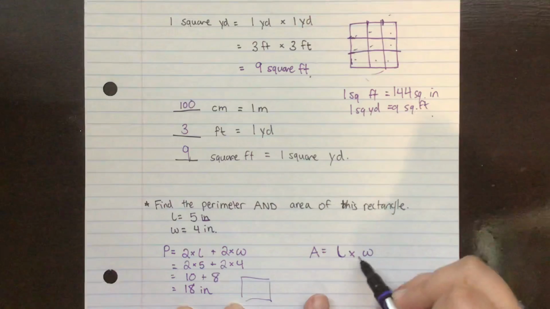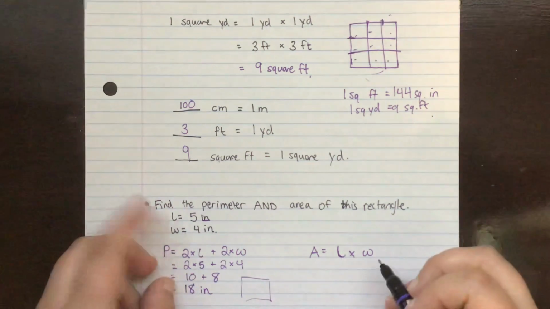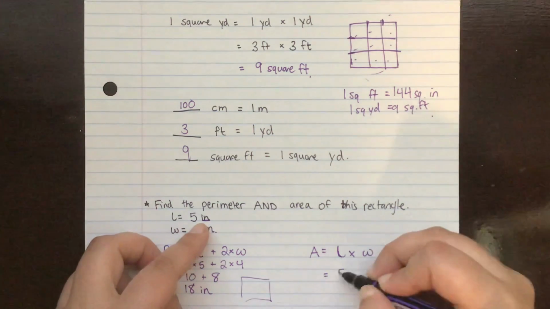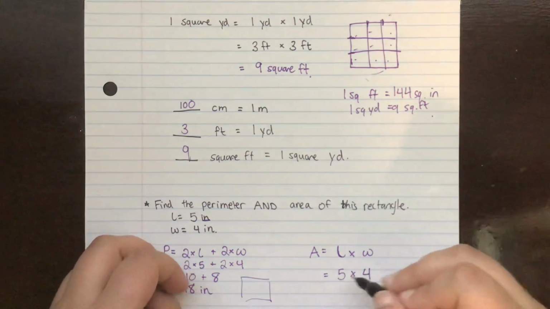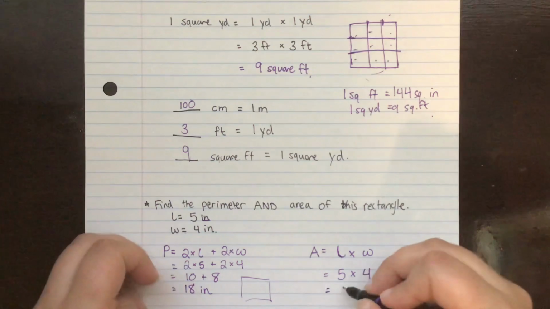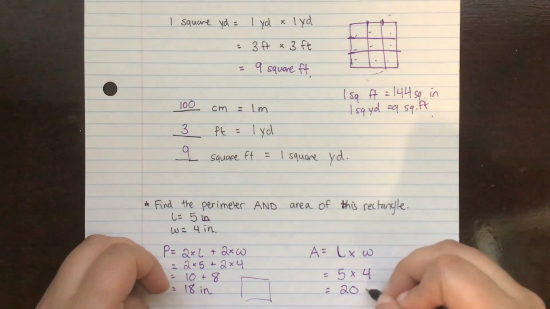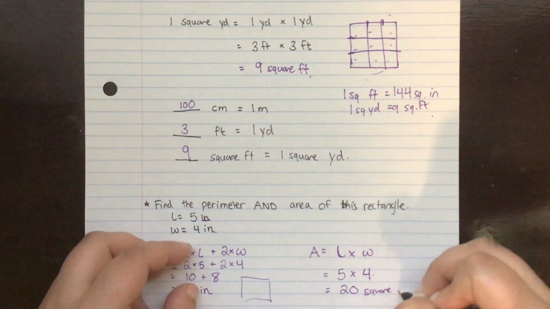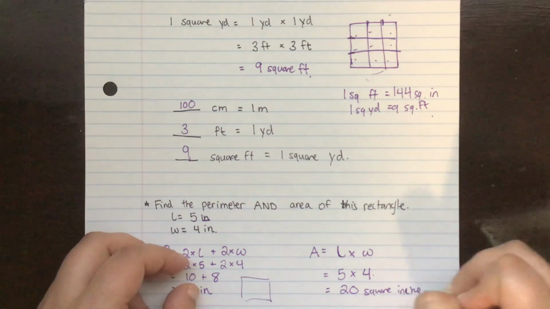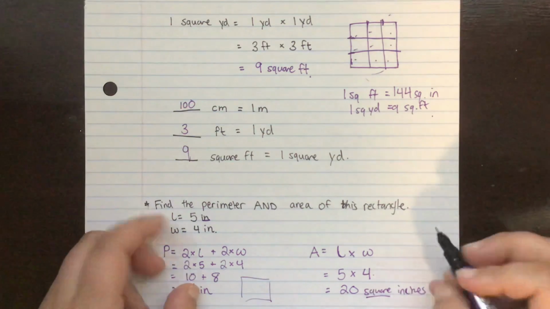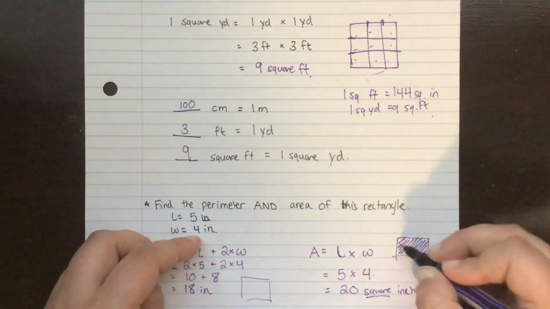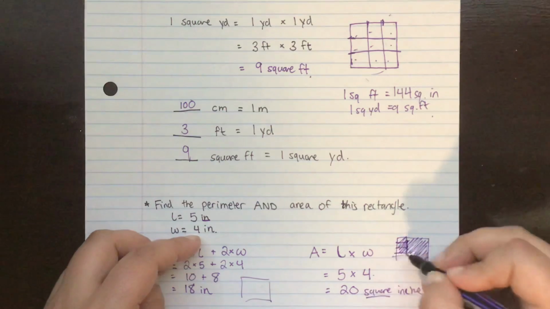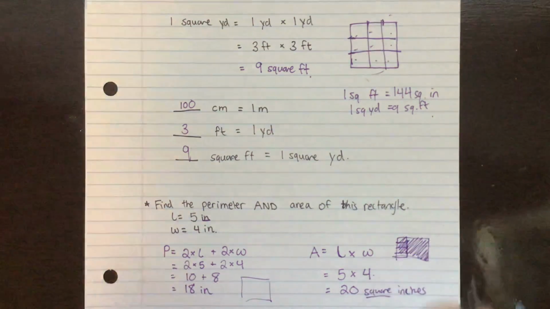Area is equal to length times width. So wherever I see an L, I'm going to put a 5, and wherever I see a W, I'm going to put a 4. So it's equal to 5 times 4. 5 times 4 gives me 20 square inches. Why did I use square inches? Well, if we're talking about area, we're talking about covering the inside of a shape, and in order to do that, we need square units, not just regular units.